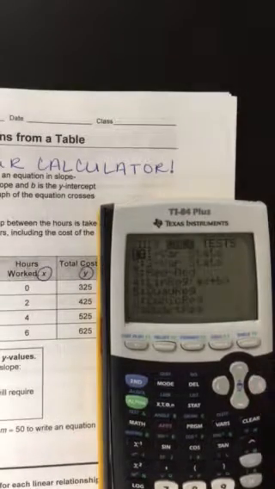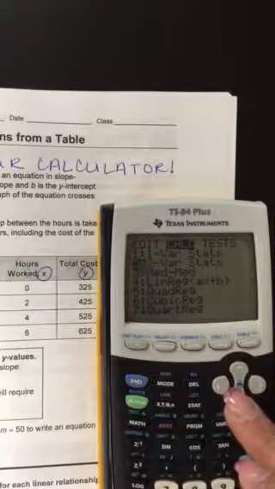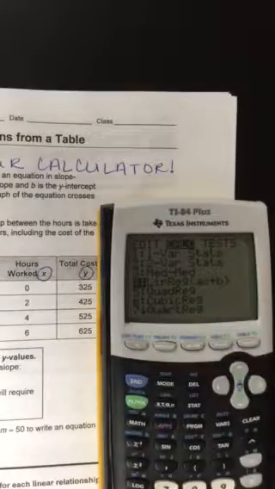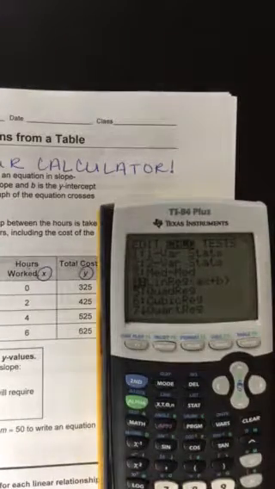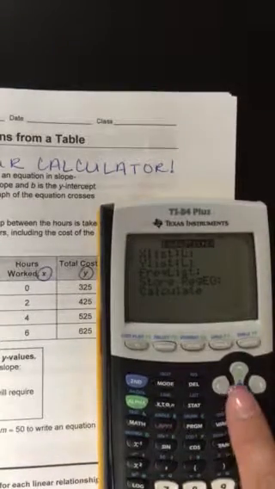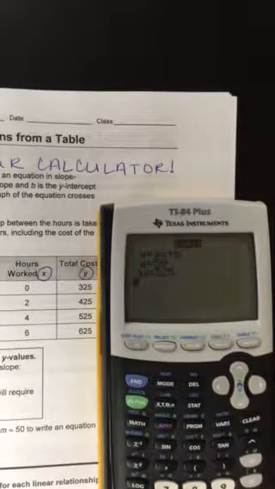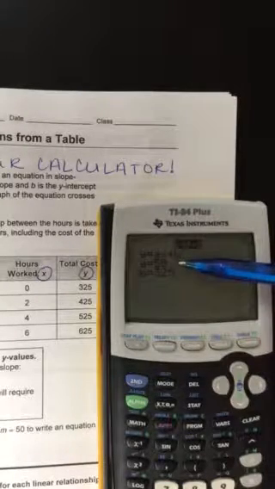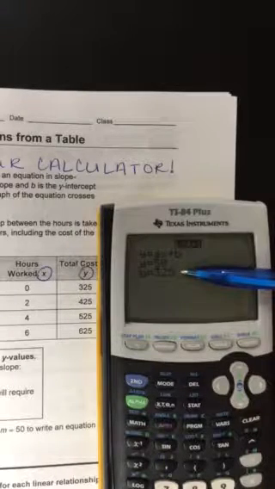Okay, once I have all my numbers entered, I'm going to hit stat. I'm going to move over to calc. And if you look down at number 4, it looks like at the end you see an ax plus b. That kind of looks like our mx plus b, which is great because that is actually what it is. The a is actually the m. So we're going to hit enter. And then we're going to go all the way down here, and we're going to highlight calculate and hit enter. When we do that, it gives me some numbers. If you look here, it shows me that a is 50 and b is 325. That is my m and my b.